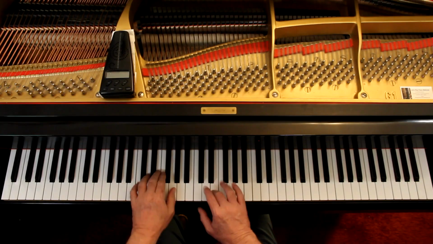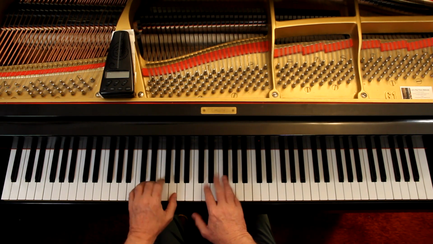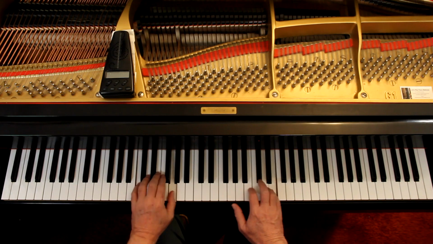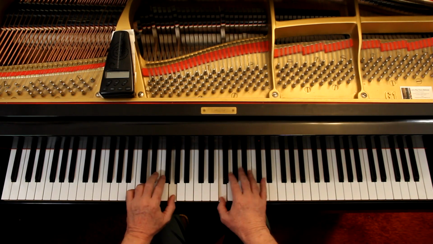Interpretation, again, the natural accents. 1, 2, 3, 4. If you don't feel them, exaggerate them. 1, 2, 3. 1, 2. I'm exaggerating them so you can hear them better, but really you just want to feel them.